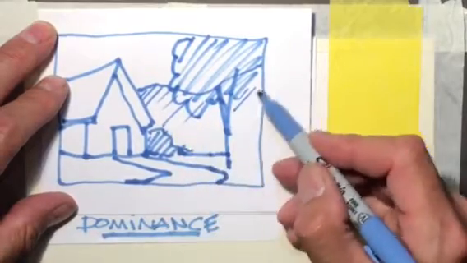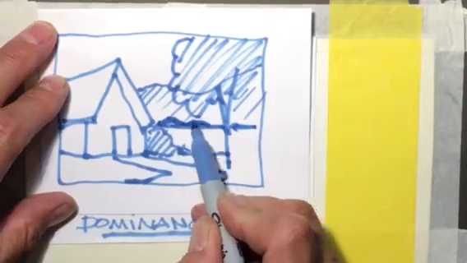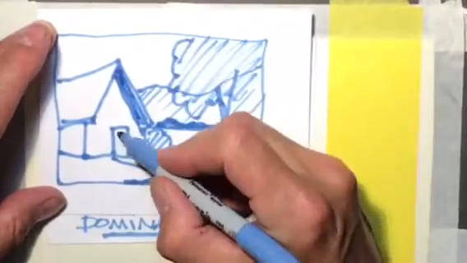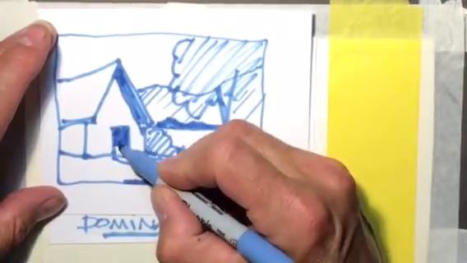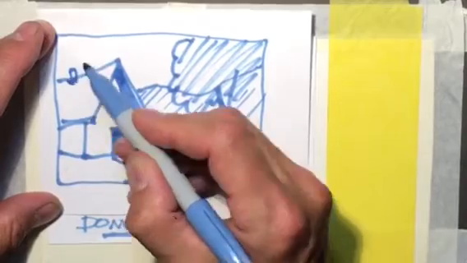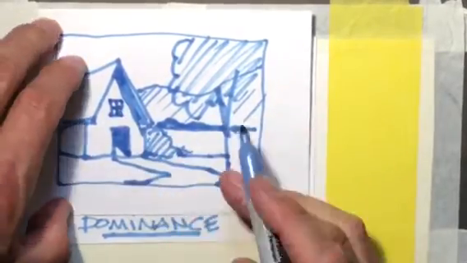Mountain in the back, distant hills maybe. But here you can see that the dominant portion of this painting would definitely be that cabin.